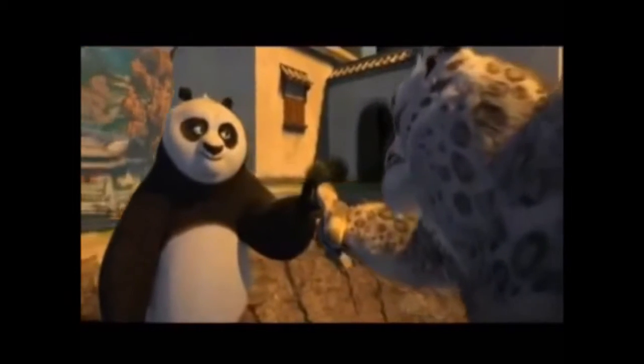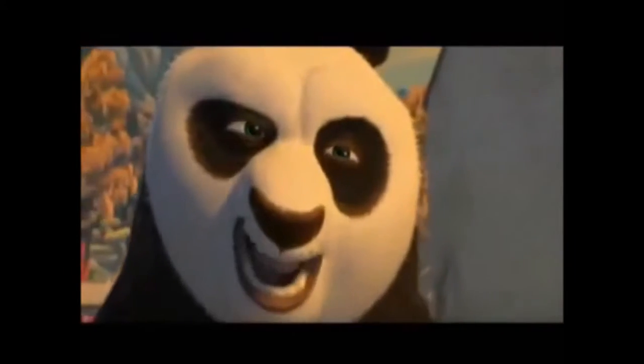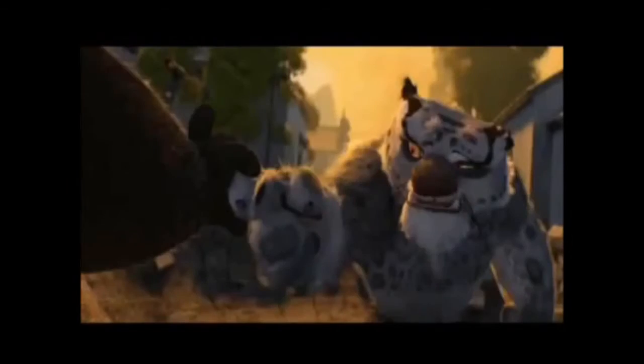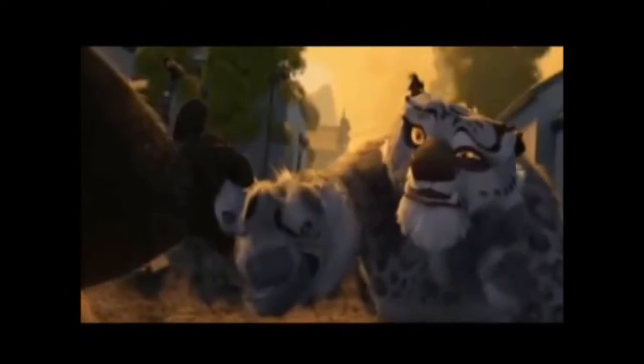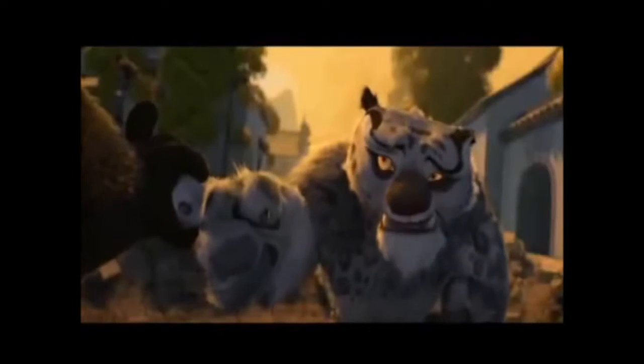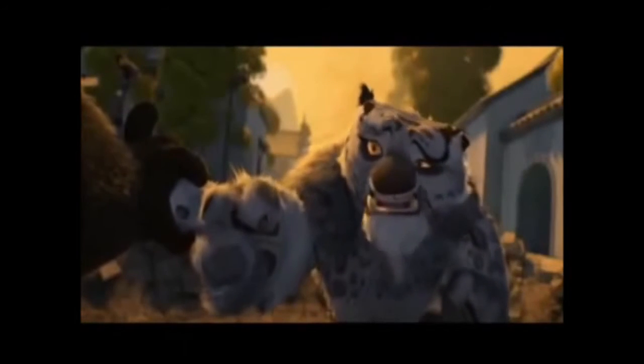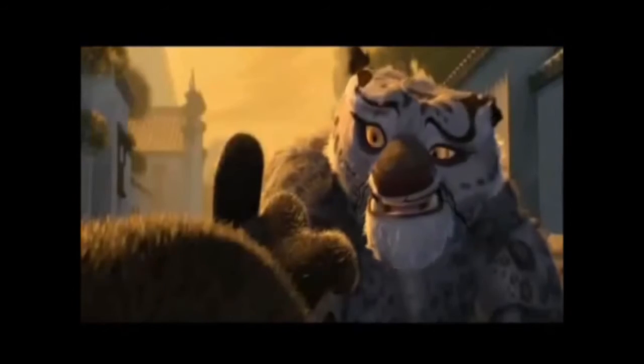Just a big, fat panda. I'm not a big fat panda. I'm the big fat panda. The whooshy finger. Oh, you know this hold? You're bluffing. You're bluffing! Shifu didn't teach you that. Nope. I figured it out. Skadoosh.